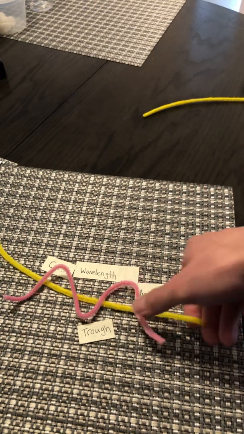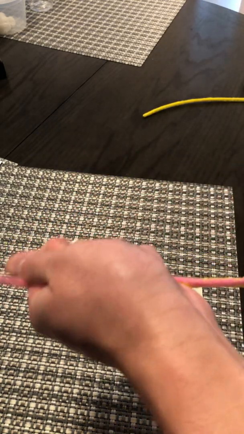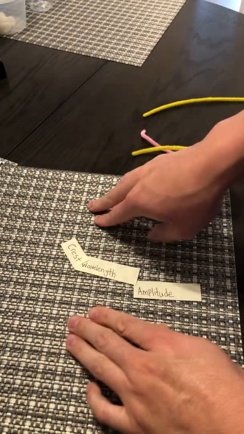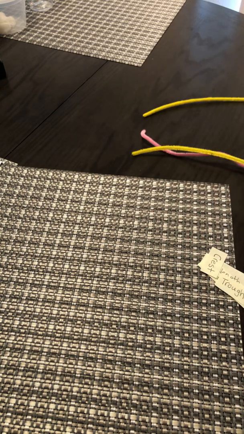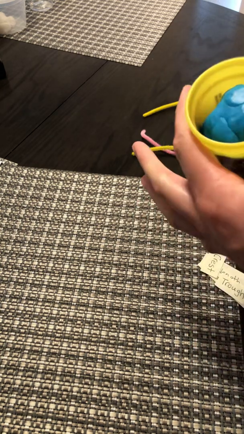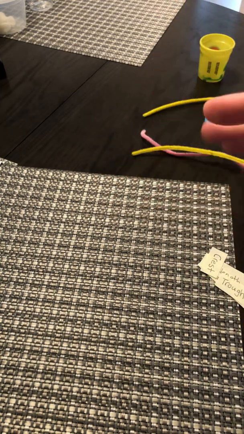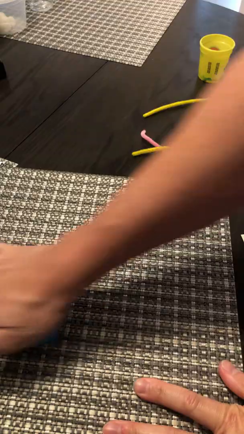So now you have an activity. You have popsicles, you have pipe cleaners, you have two pipe cleaners, and you also have Play-Doh. You can use whichever you want, but let's just say I was using Play-Doh. What I'm going to ask you to do, I want you to build your own transverse wave, and then you're going to label the parts as well. So I'm going to show you what I would do just to start.